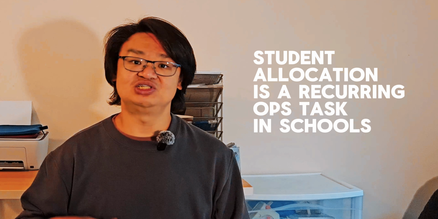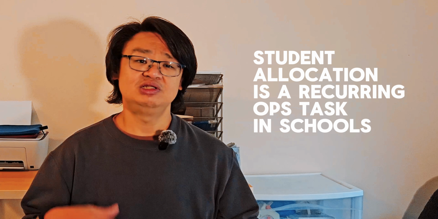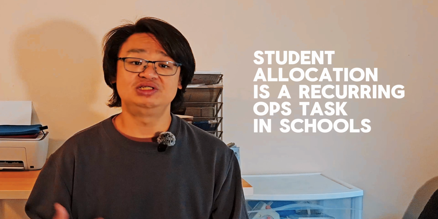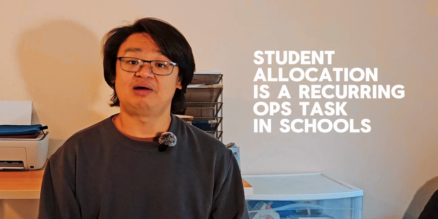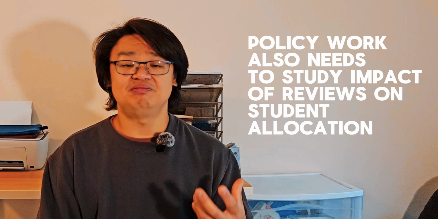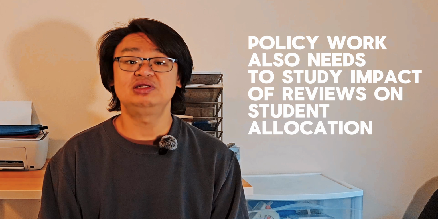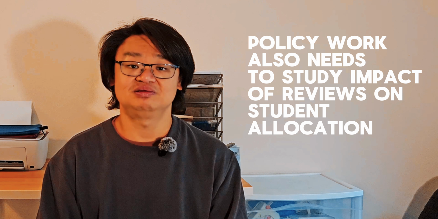In Singapore, this is a real operational nightmare in schools every year. Teachers spend countless hours manually sorting and allocating students, double-checking and eyeballing Excel spreadsheets. And not just teachers, education policy officers too. It turns out that many education policy reviews also require us to see how student allocation to schools might be affected.